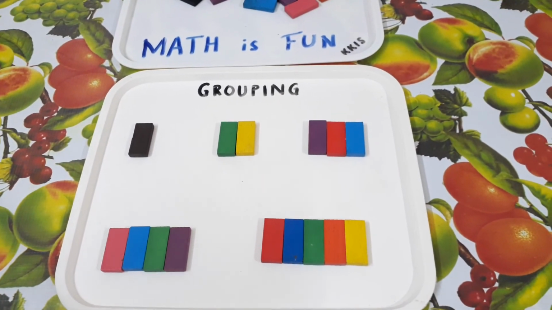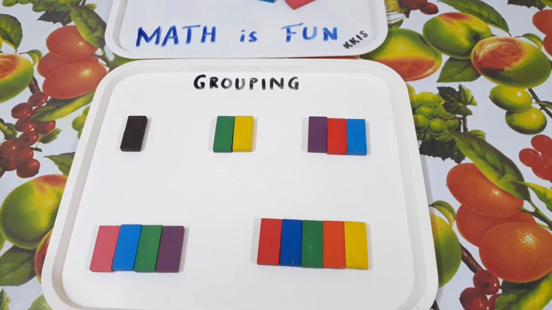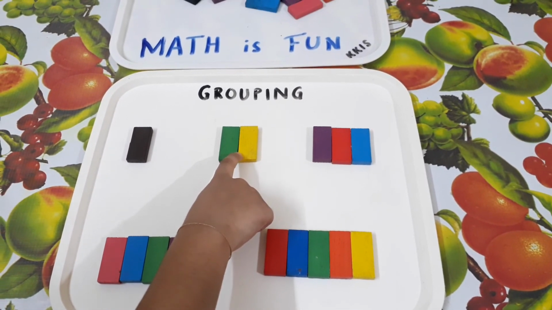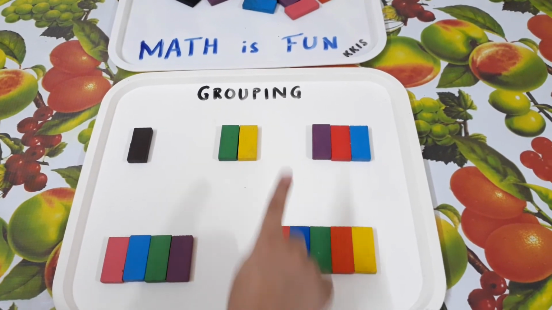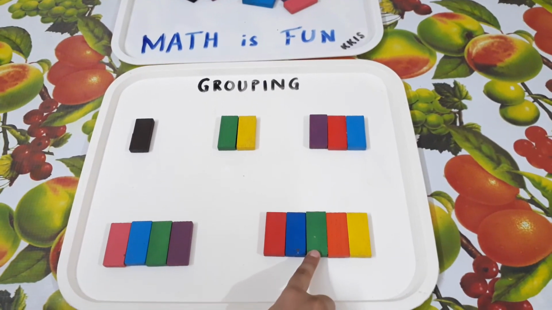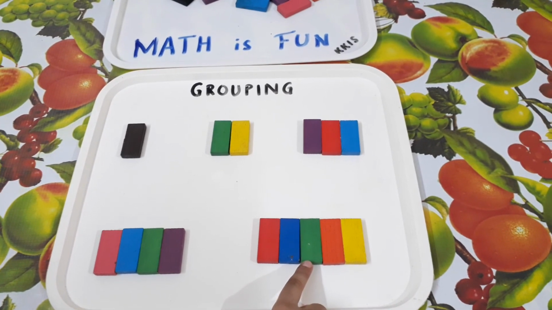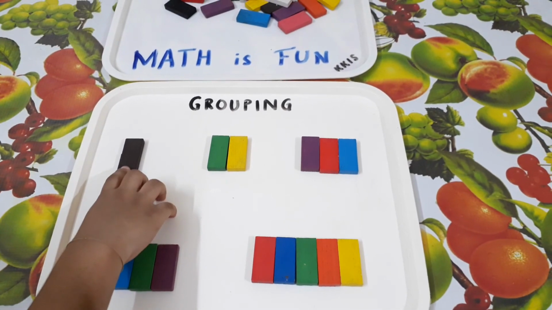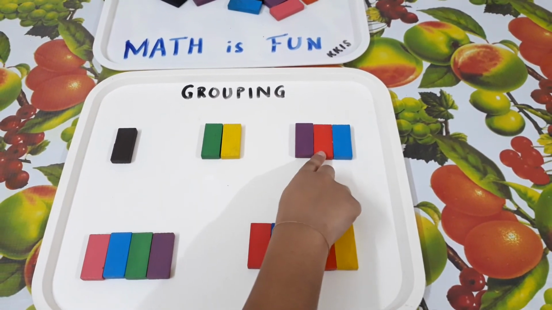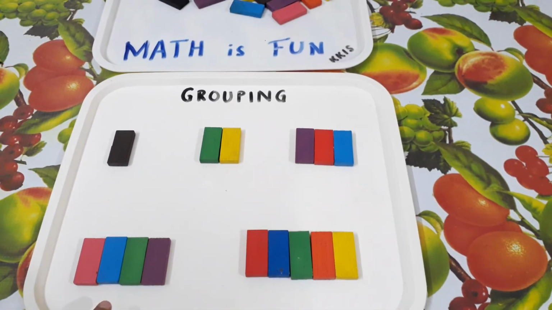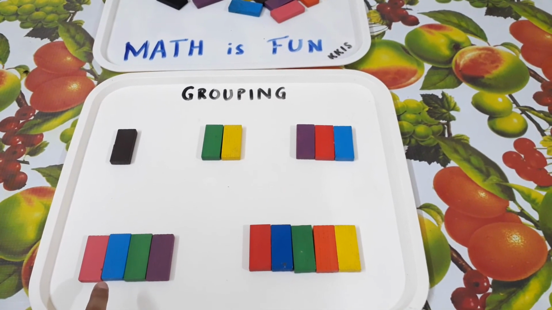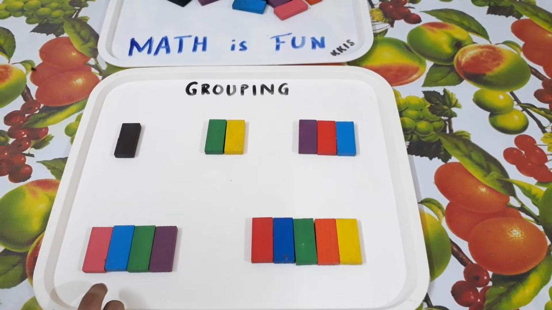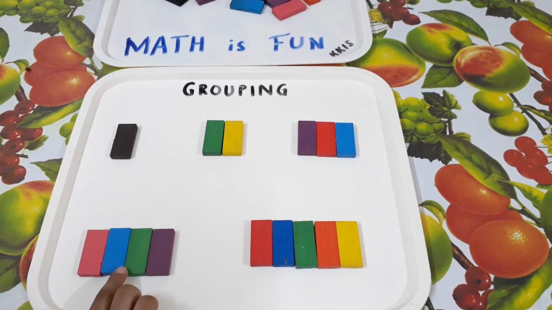We end with a little quiz. Point to the group of 2. Splendid. Point to the group of 5. Brilliant. Point to the group of only 1. Fantastic. Point to the group of 3. Bravo. Now think, which is the group I have not yet asked you to point to? The group of 4. Excellent. Point to the group of 4. Lovely.